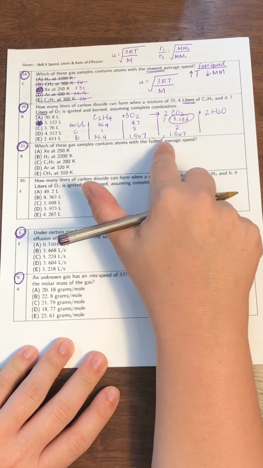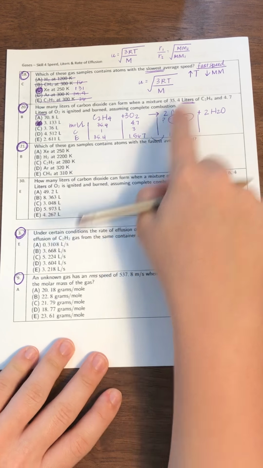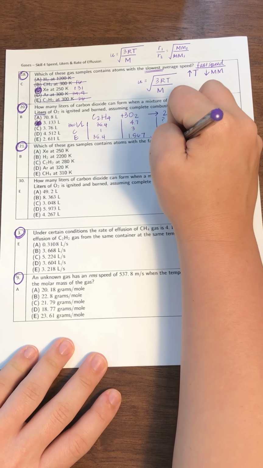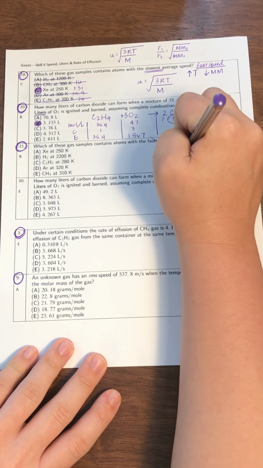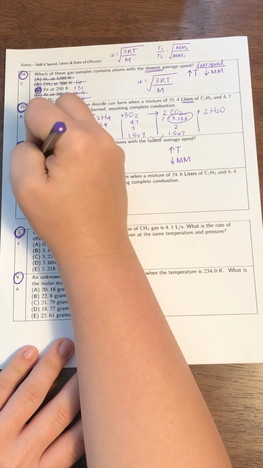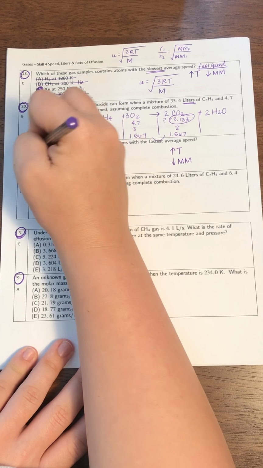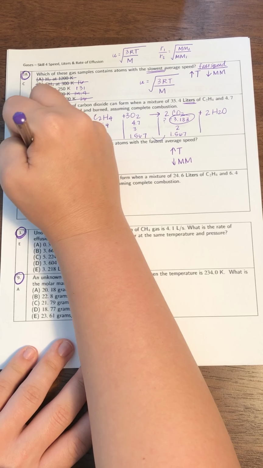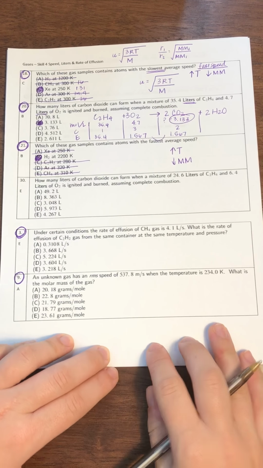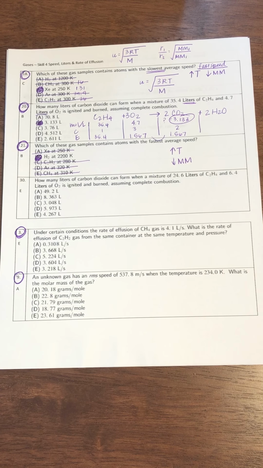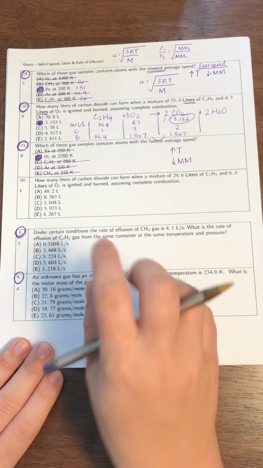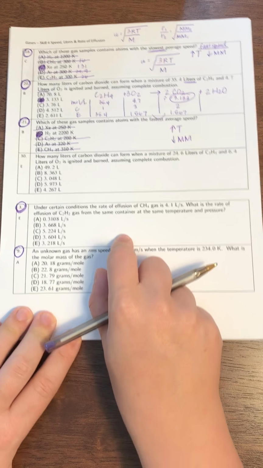Looking for the gas with the fastest speed. So just like up here, we want a high temp but a small molar mass. So I'm going to go through and look for the highest temperature, and it does have the smallest molar mass. That was easy. But if you want, feel free to plug them in and solve it for yourself. If they're a little bit closer in values, maybe you would want to be safe rather than sorry. All right, so let's go to this one right here.